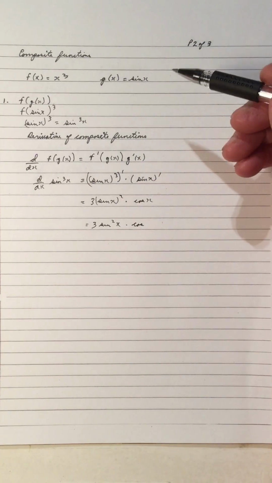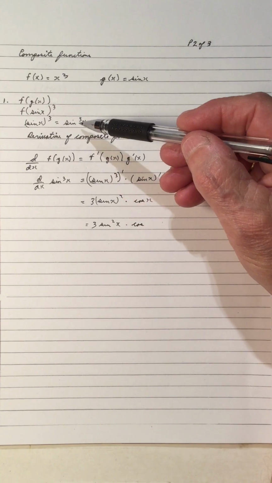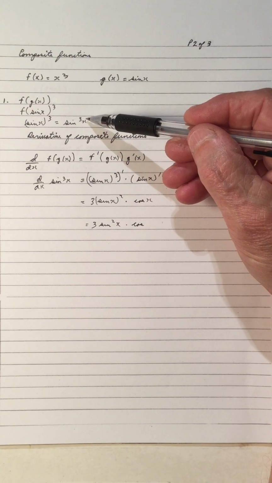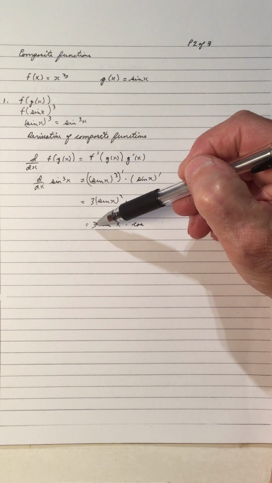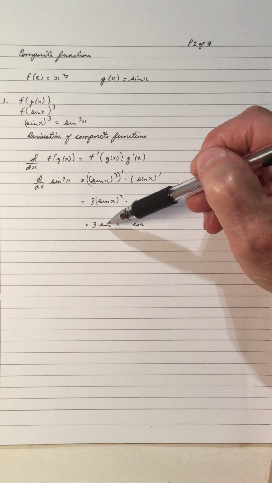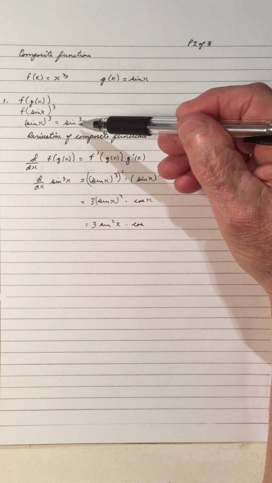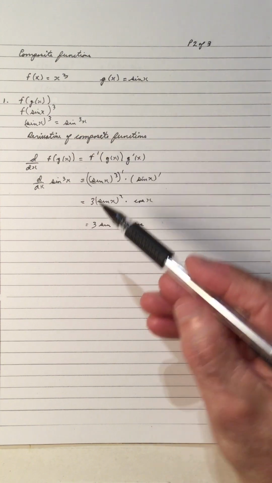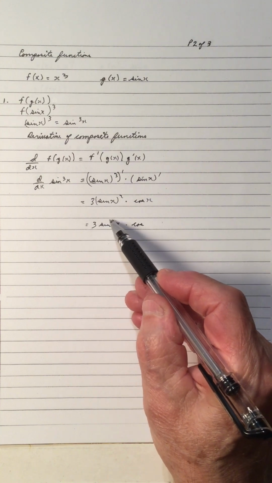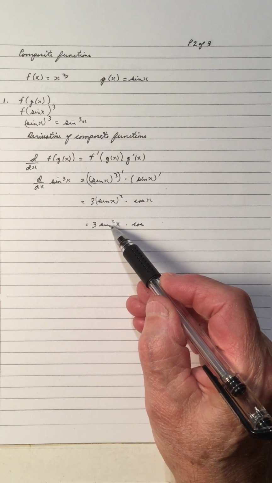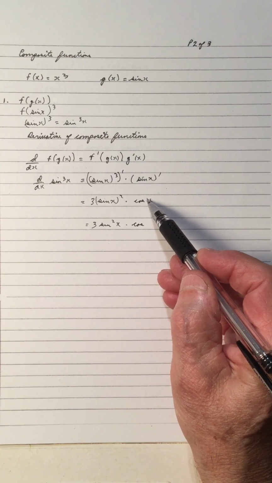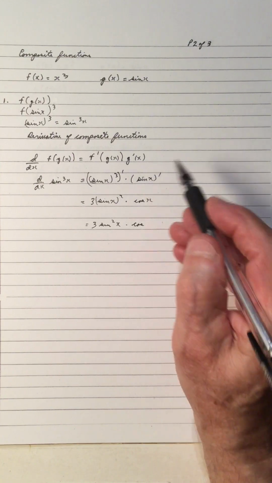If you think about it, we do the derivative of the power, which is the cube. The cube becomes a 3 and a square, but the sine x is inside because of the composite, so we also take the derivative of what's inside. It takes a while to get used to.